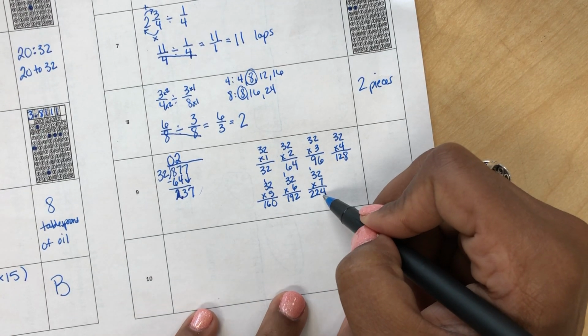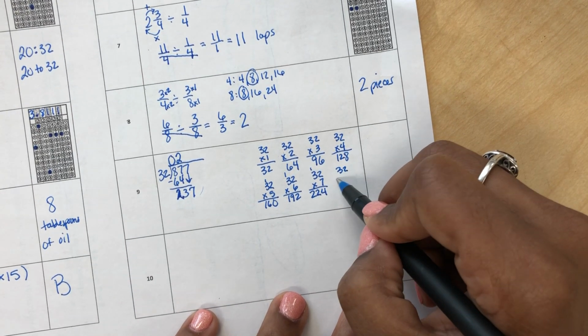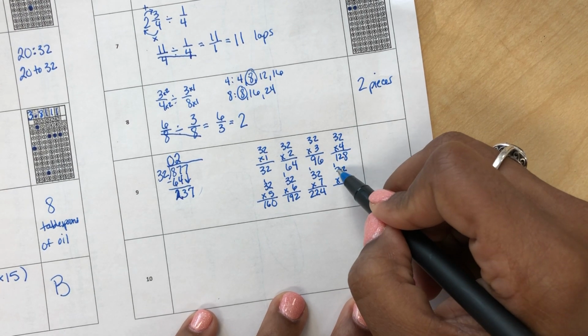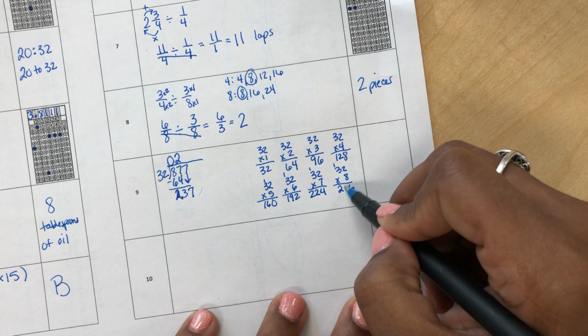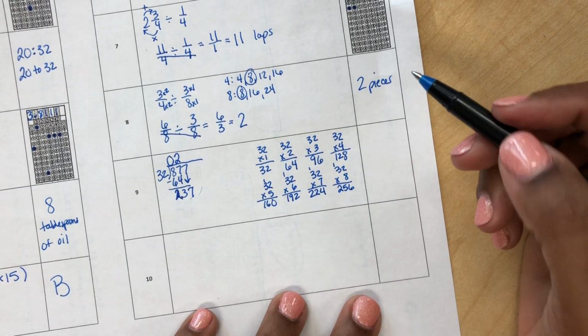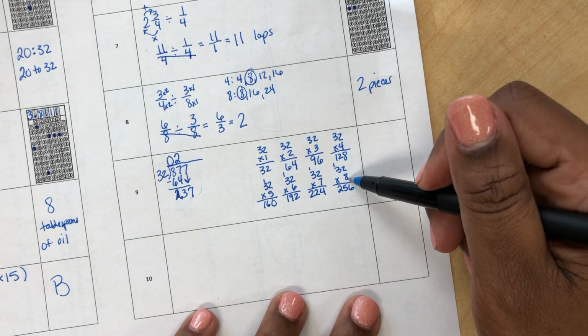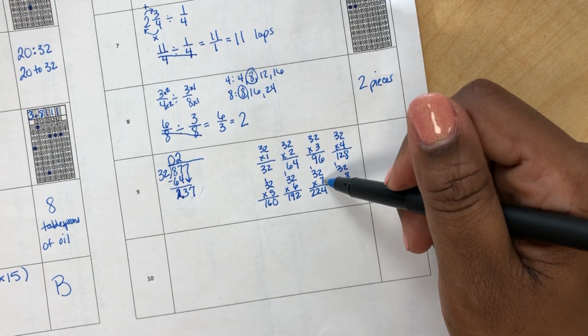That's 224. Then 32 times 8. 8 times 2 is 16. Carry the 1. 8 times 3 is 24 plus 1 is 25. I only have 237, which means it can't go in there 8 times. I can't put 8 in each group. So that means I can only put 7 in each group.